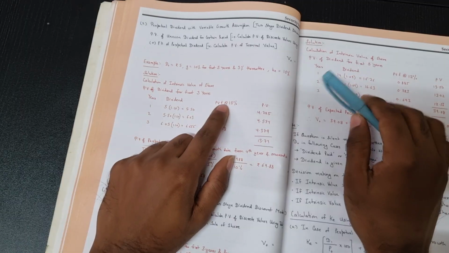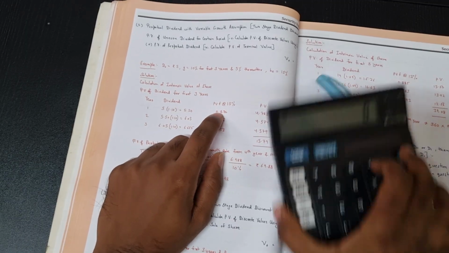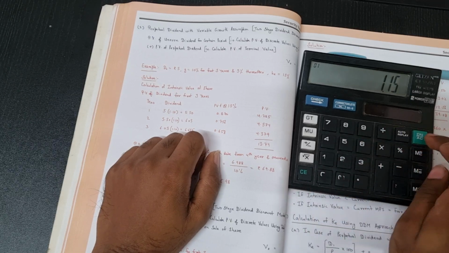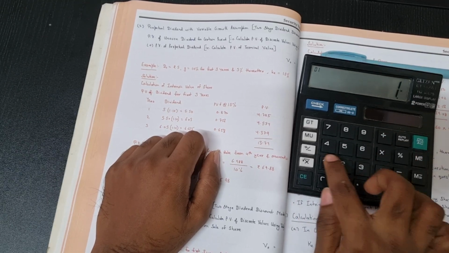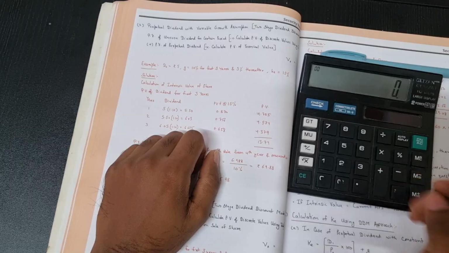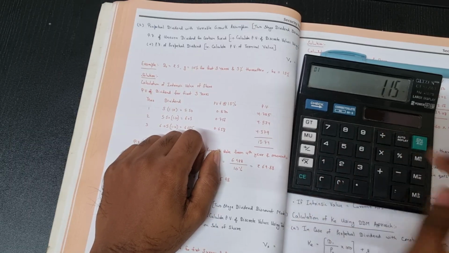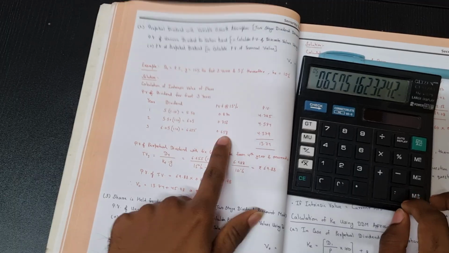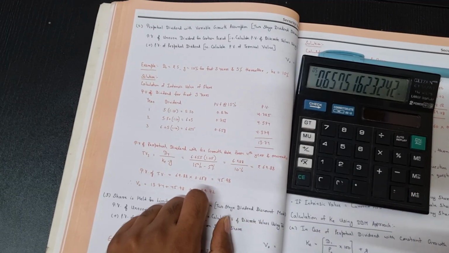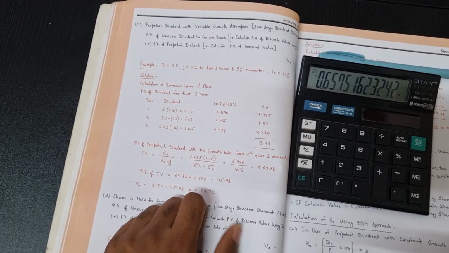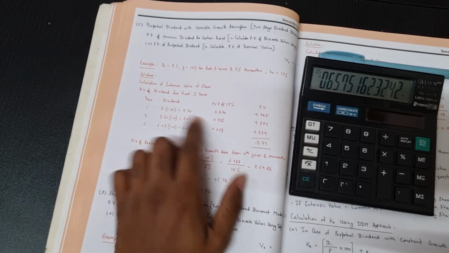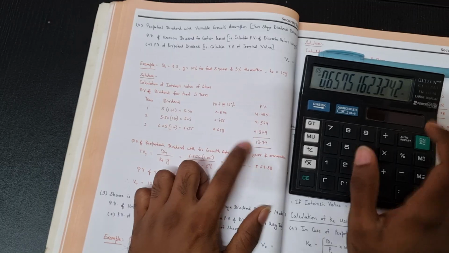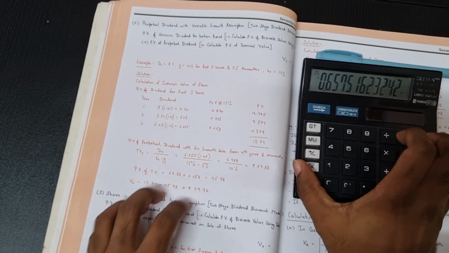PV factor of 15%. How do we take it? I am telling you again. 1 divided by 1.15, for years 1, 2, 3. You understood, right? The third year is 0.658. We'll round it to 3 decimals only in PV, and we'll multiply it, and we'll get an answer. PV of all inflows.